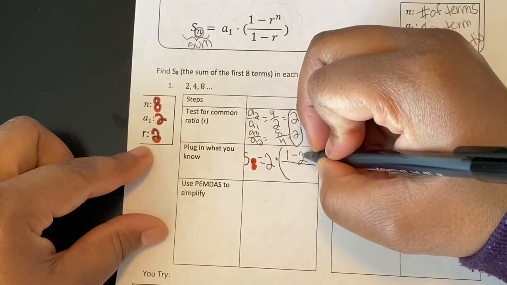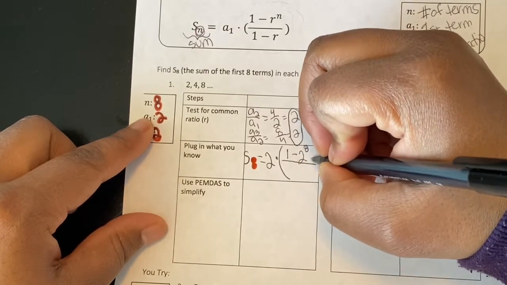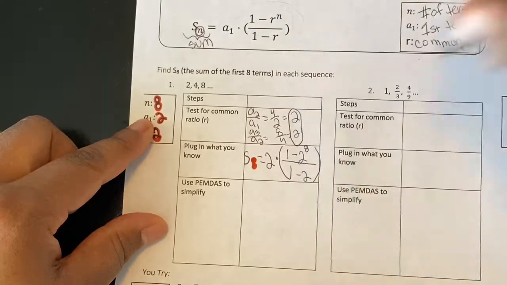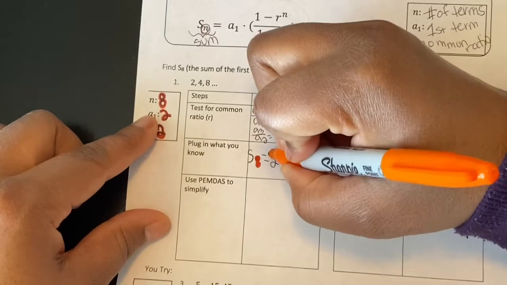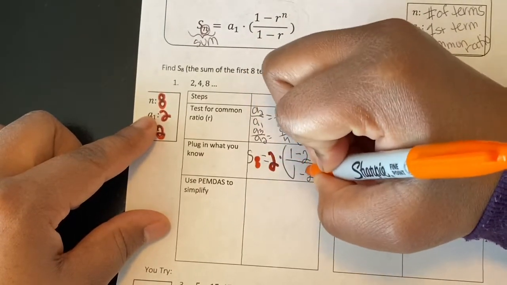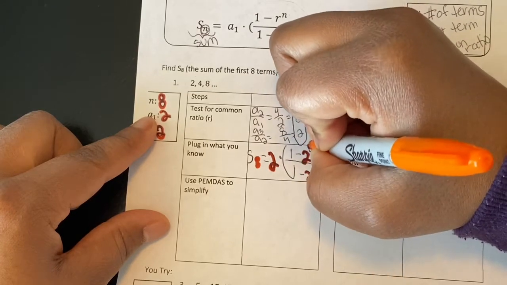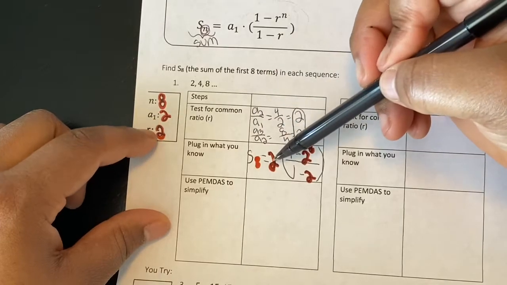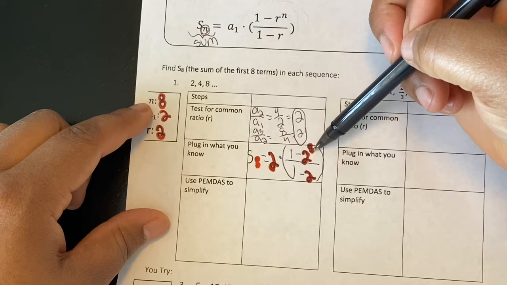So it's 2 raised to the 8th power, divided by 1 minus 2. I'm going to put in what I know, which is in orange. All I plugged in was a sub 1, r I had to plug in twice, and then n.